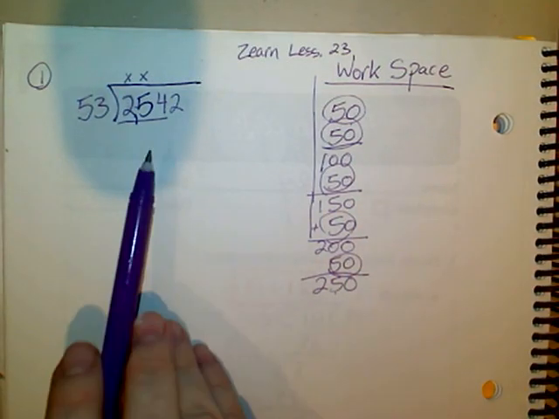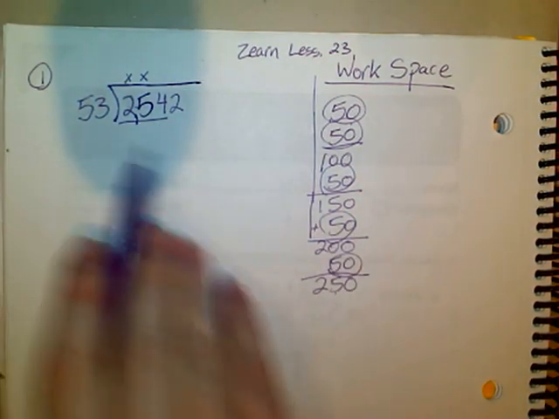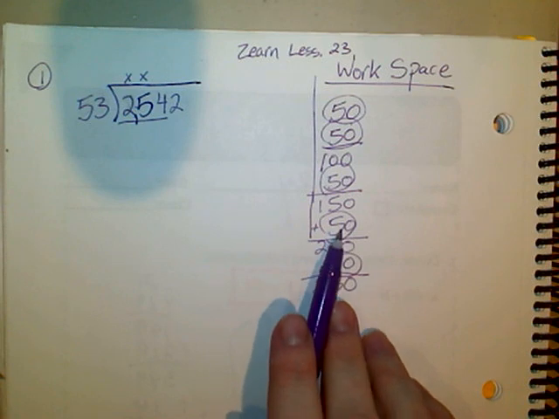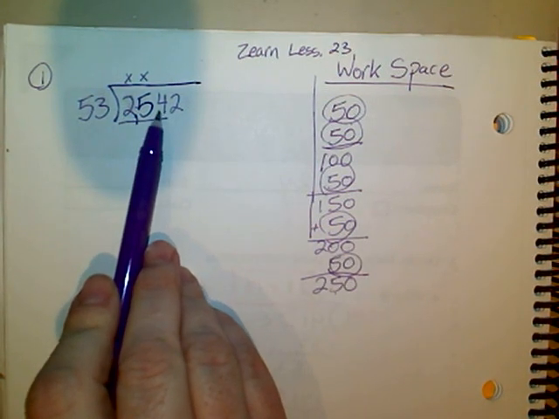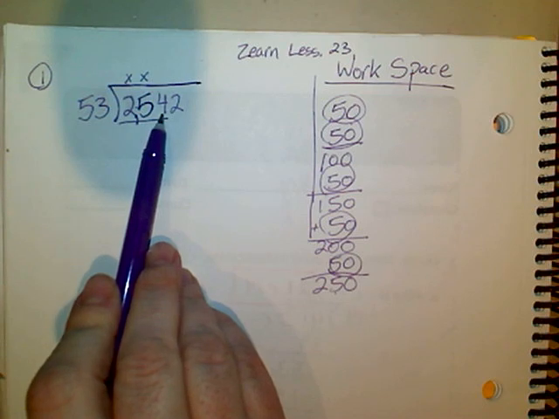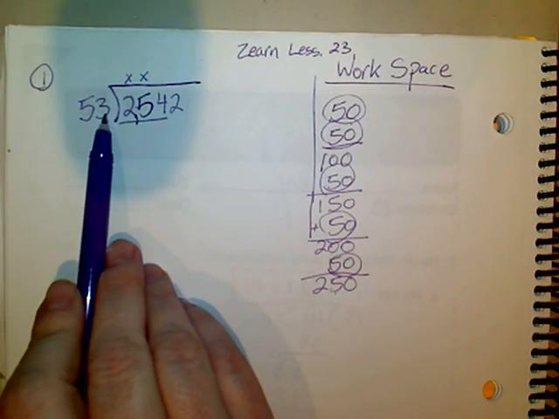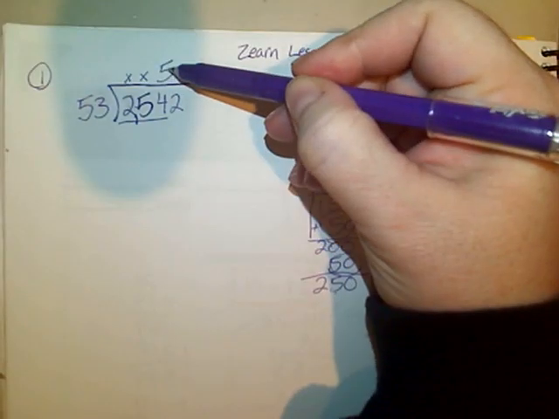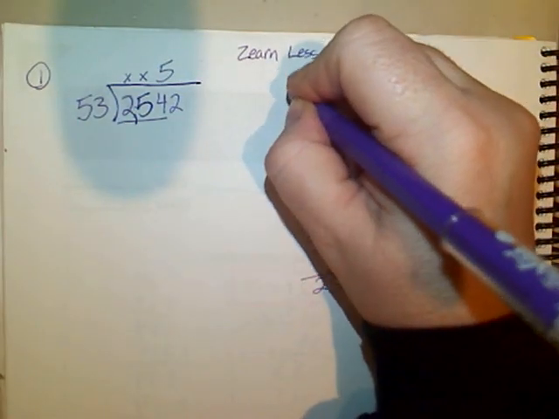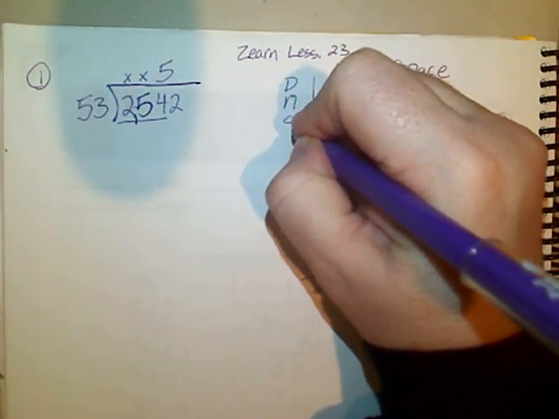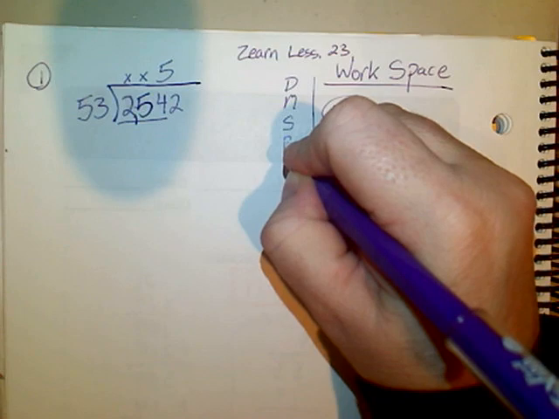So I might say to myself, okay, if I can get 5 50s out of 254, is it possible for me to get 5 groups of 53? Let's see. By placing this quotient here and going through our next motion in divide, multiply, subtract, bring down.